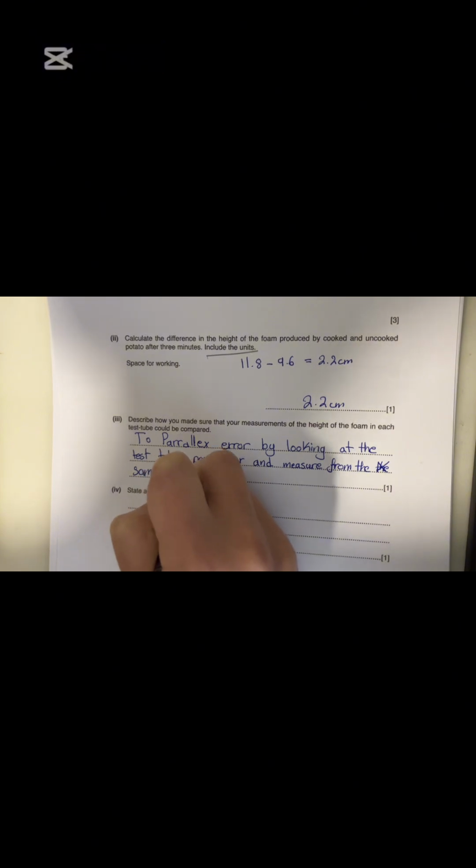So in this way, we are going to avoid error. In this way, we can compare the results more easily.